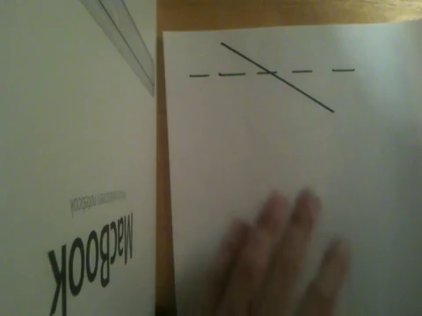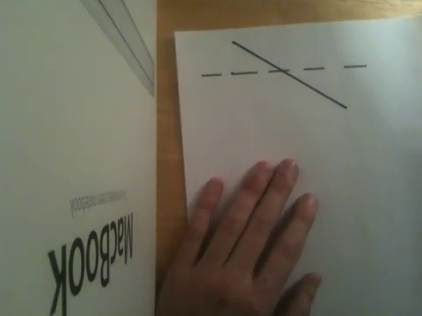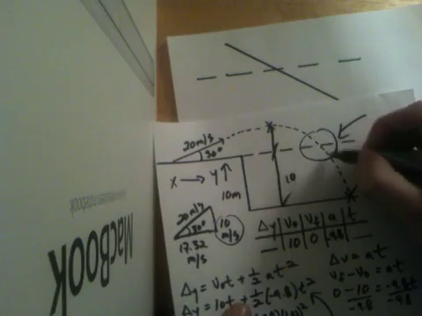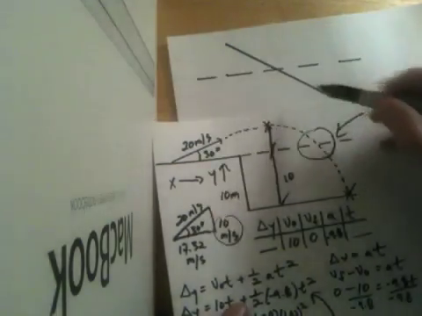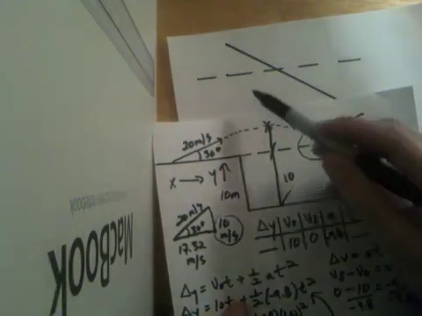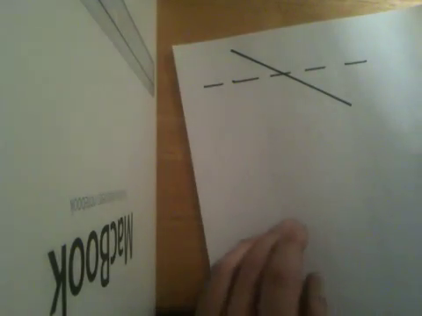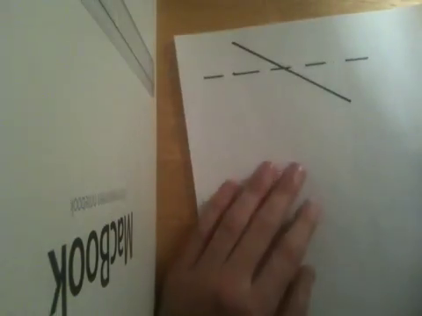And I have this going on for you right here. Keep in mind, just to clarify, that this dotted line is this solid line, and this dashed line is still this dashed line right here. So if you can wrap your head around that, then we'll continue.